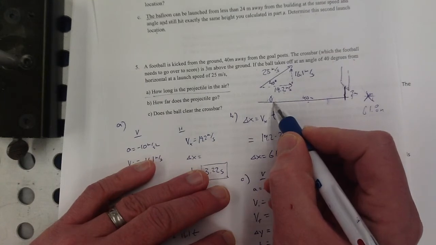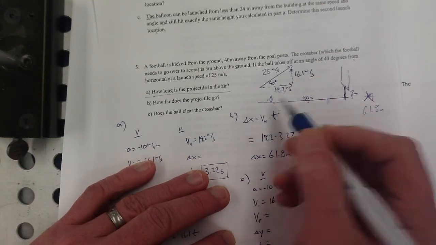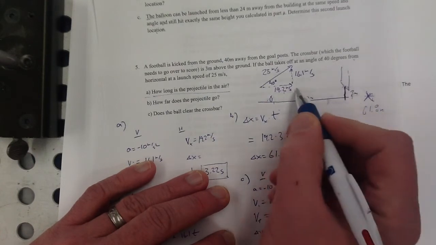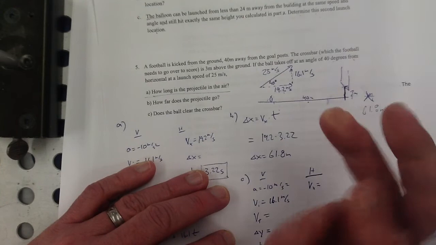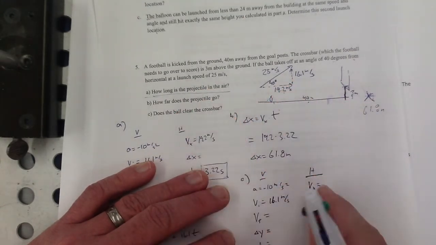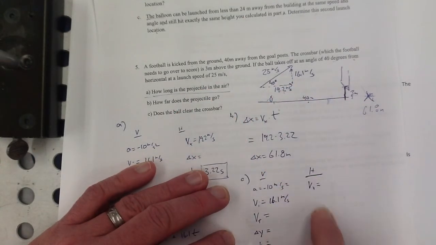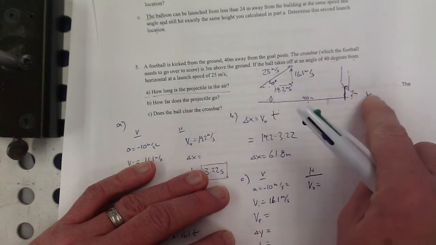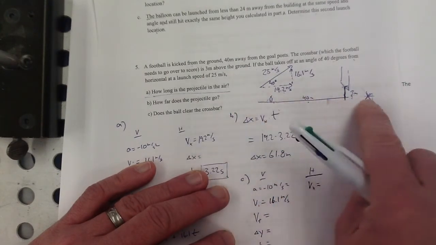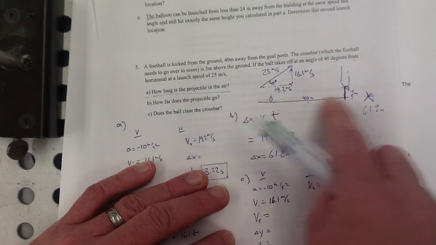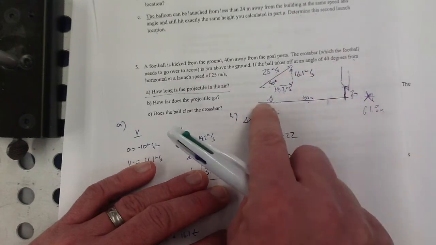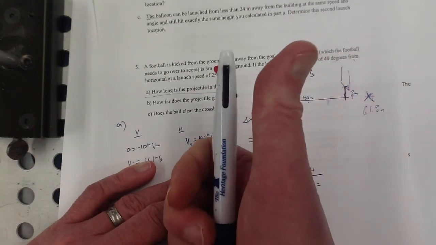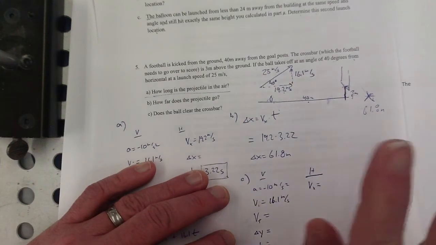I think this is the harder way to do it, but I do want to tell you about both ways. If you find the time when it's at 3 meters for the second time, that's when it's coming down, and plug that into your horizontal side, and if that horizontal distance is bigger than 40, then you're good. It's over the crossbar. I think that's a little trickier.